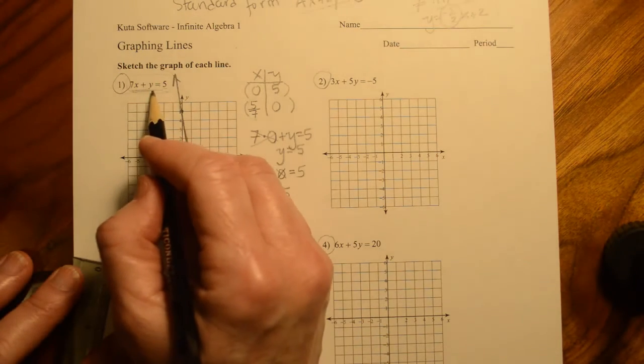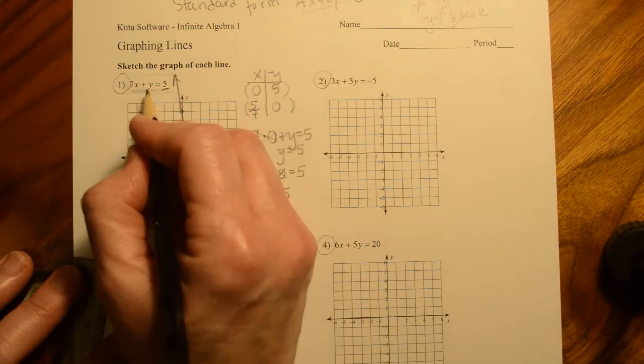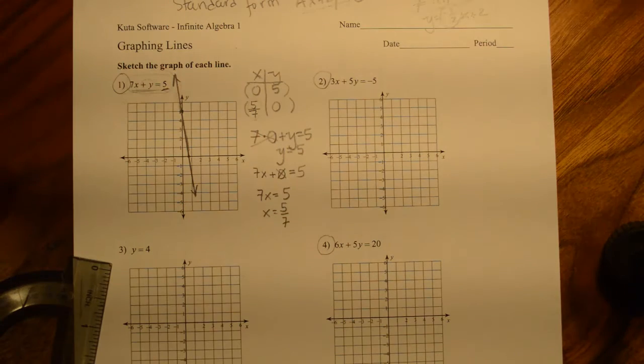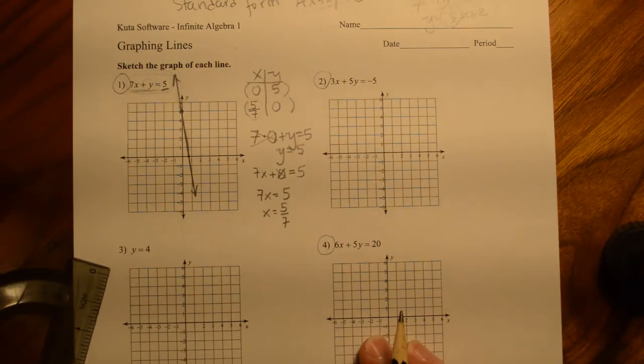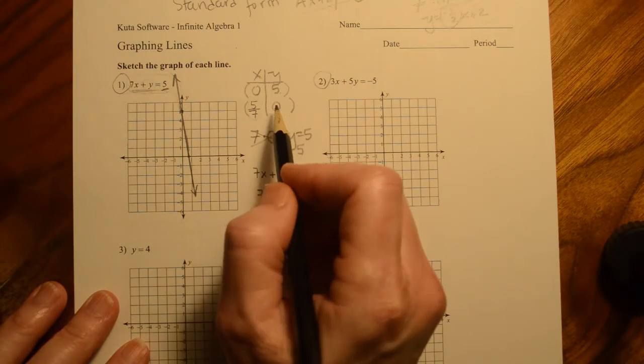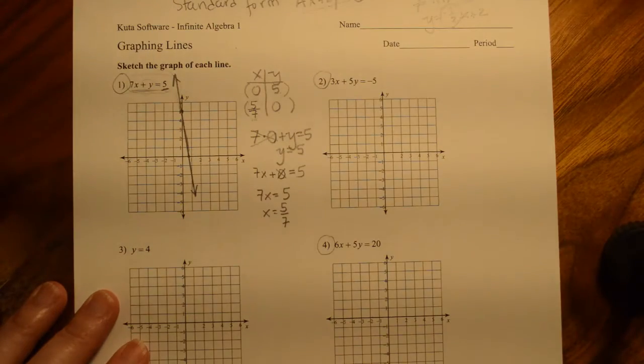It's just coincidental that this right here ends up being the y-intercept. It's just because this had a coefficient of 1. That won't always happen. Okay, so again, we pick x equals 0 and we find y, then we pick y equals 0 and figure out x, and we plot those 2 points.